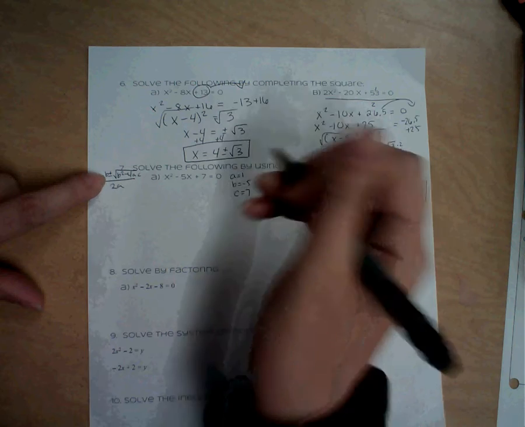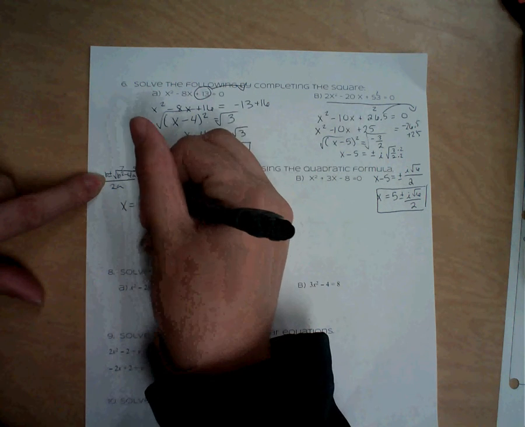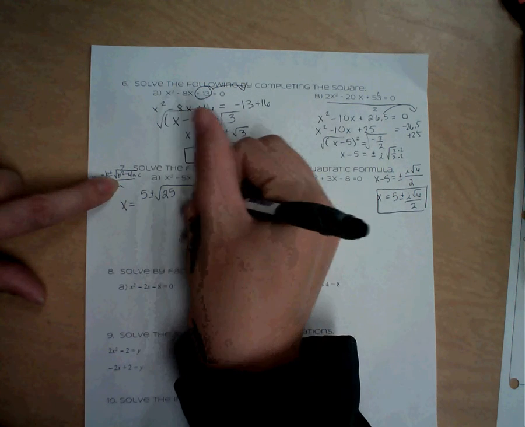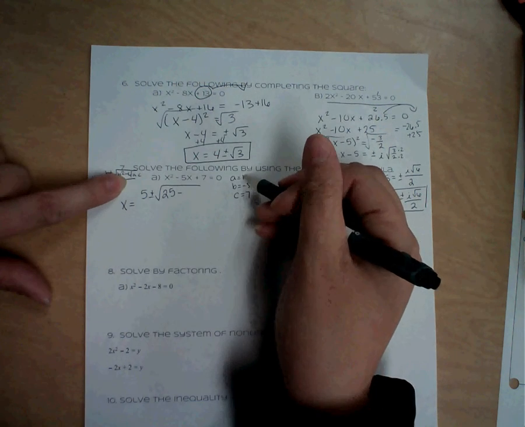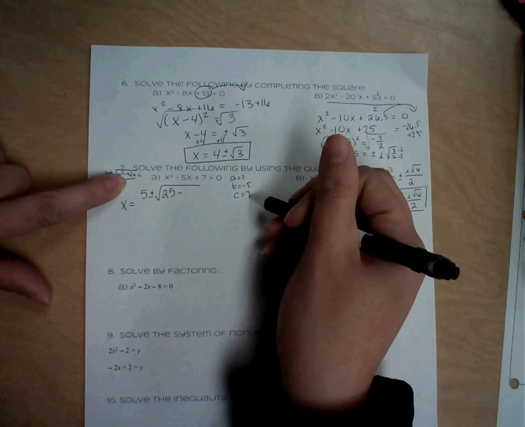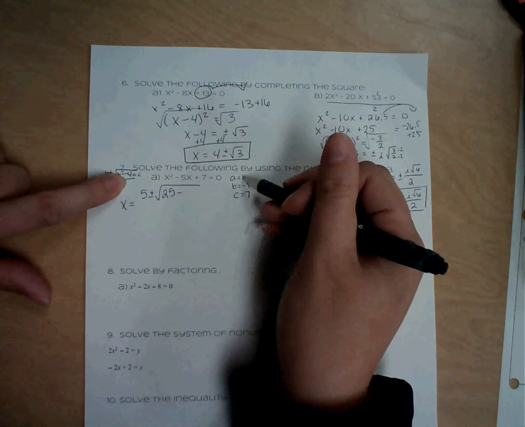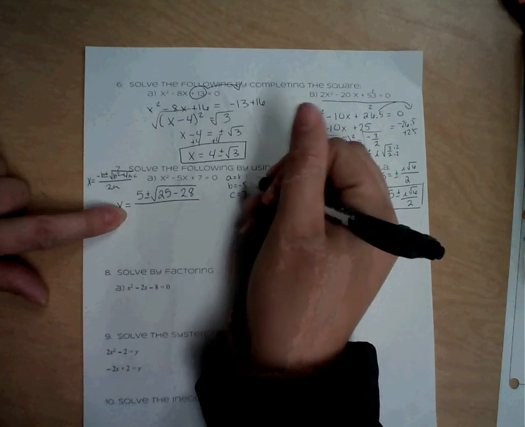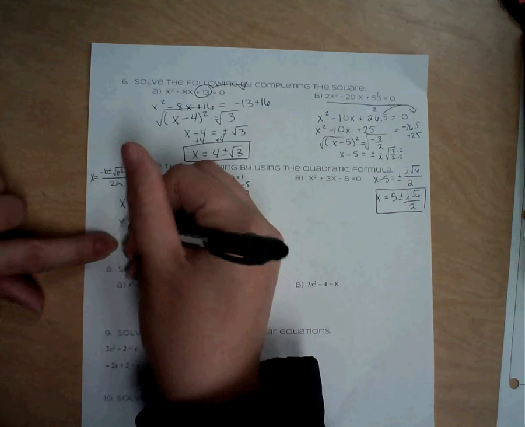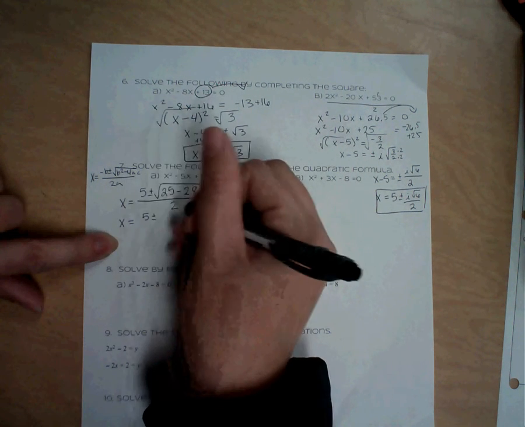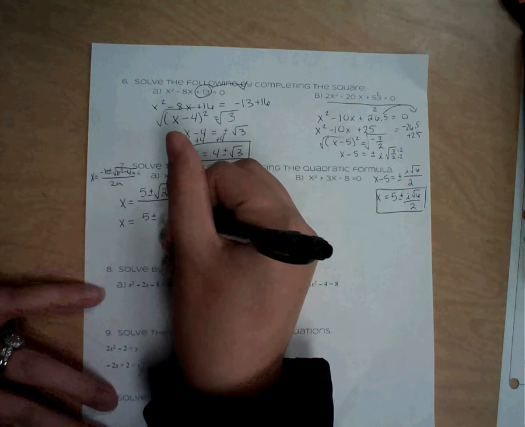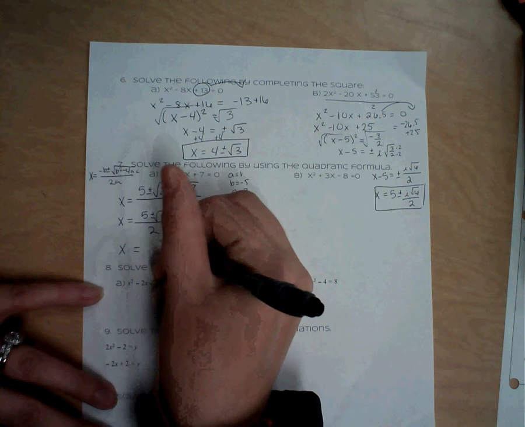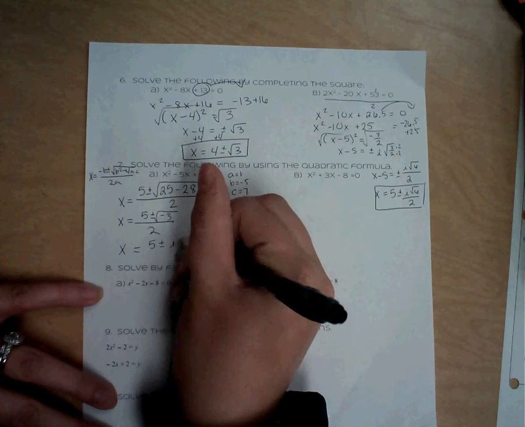So opposite of negative 5 is positive 5. Plus or minus the square root of negative 5 squared is 25. Minus 4 times a, which is 1, times c, which is 7. 4 times 1 is 4, times 7 is 28, over 2a. 2 times 1 is 2. X equals 5 plus or minus the square root of 25 minus 28, which is a negative 3, over 2. X is equal to 5 plus or minus i root 3 over 2.